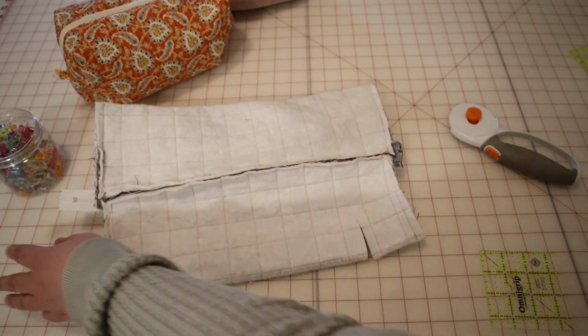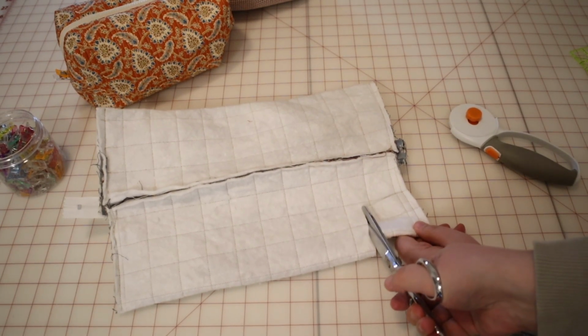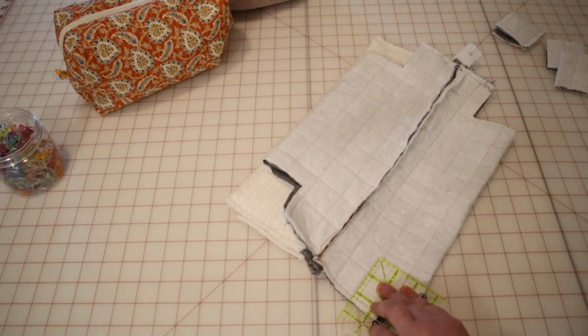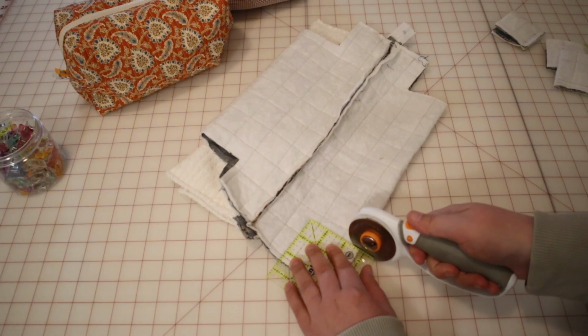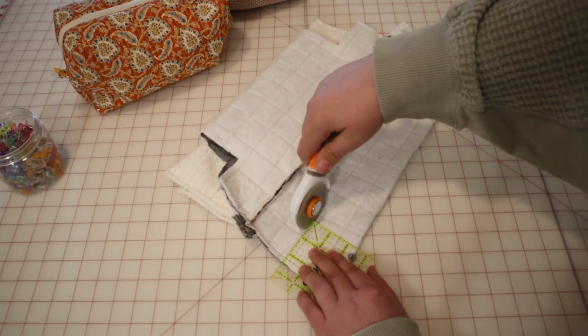So you're going to be cutting 8 of these, 4 on your outside fabric and 4 on your inside fabric. So here's me cutting my last corner on my exterior fabric. And you want to be pretty precise with this just because in the next step, when we're going to start sewing these all together, you want to make sure that it lines up as much as possible.